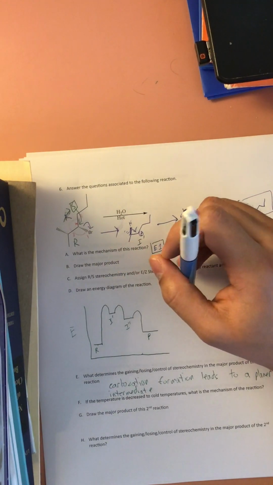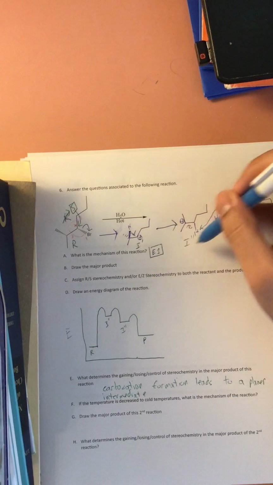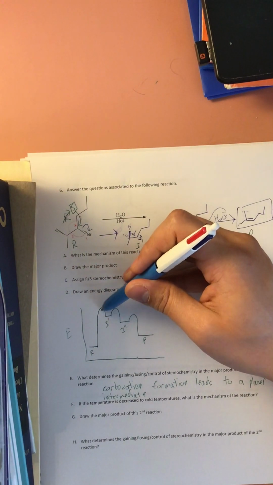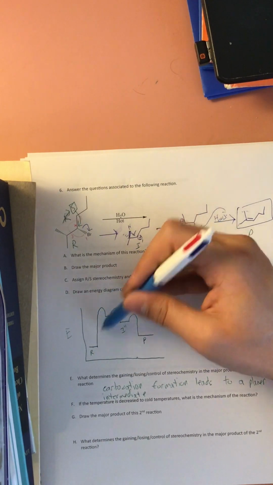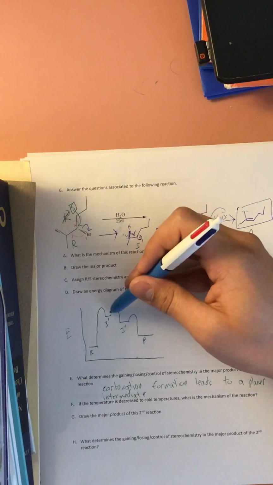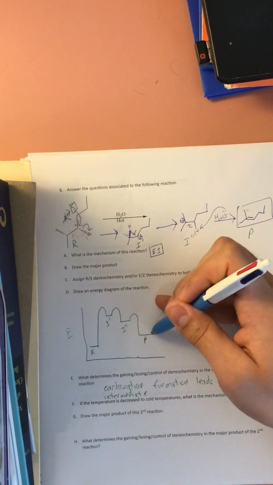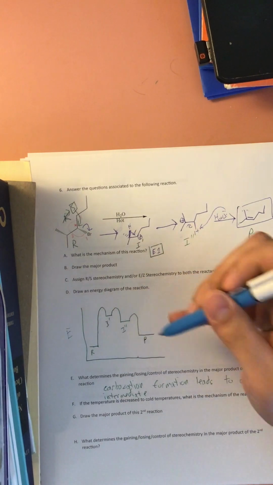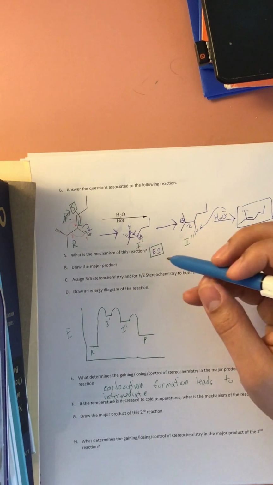This does not have easy stereochemistry in the product. So if I draw the energy diagram for the reaction, it's like reactants. You're going to come up a lot. This is going to be the rate determining step. And it's going to be endothermic to the intermediate. And then it steps down for the carbocation rearrangement, gets the product. But remember, the product has to be higher in energy than the reactant because it's an elimination reaction.